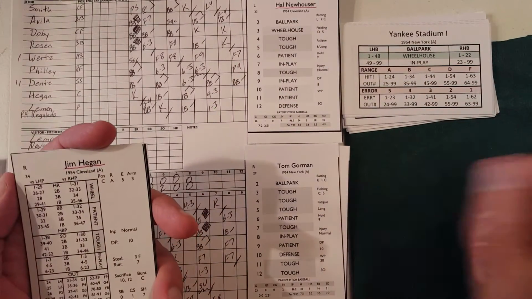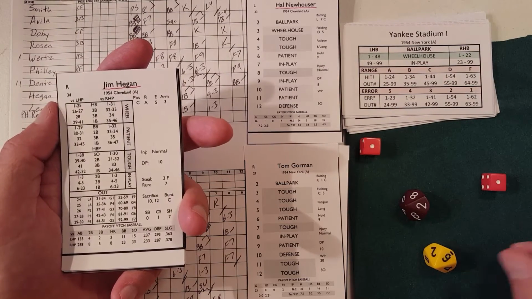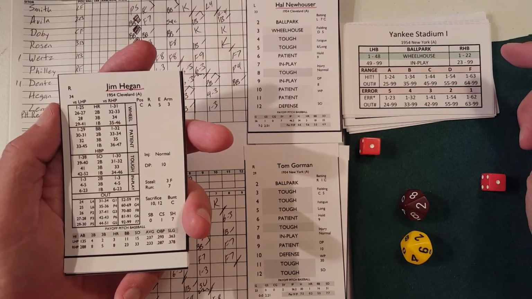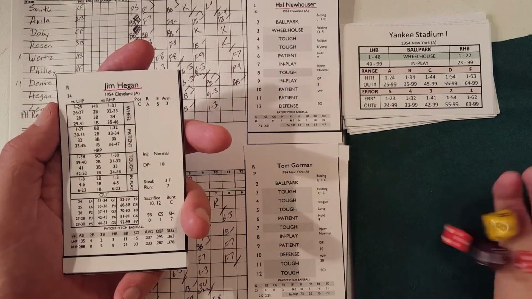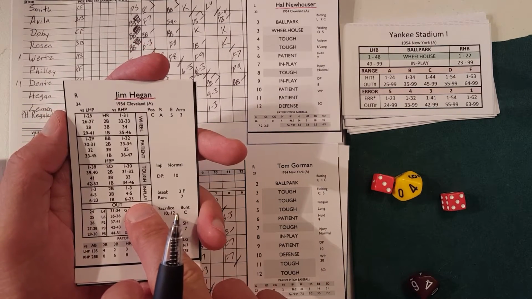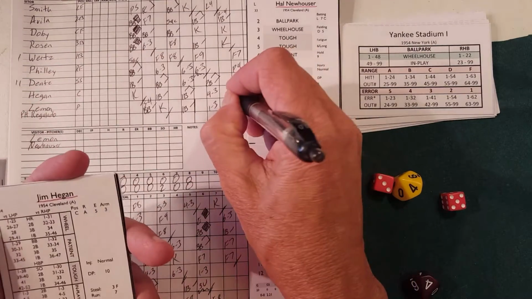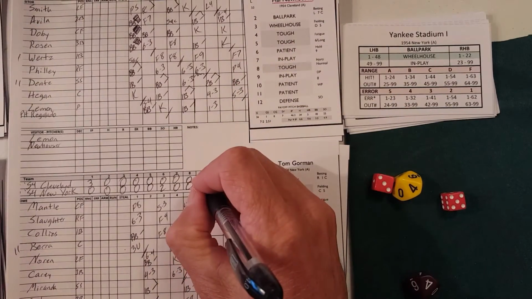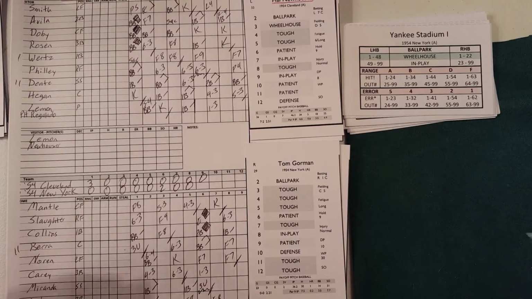So they get a runner on. 2 away, Jim Hegan. Ballpark 20 and a 26 is going to be Jim Higgins, a righty. So it's going to be in play. And a 44 is not going to do it. That's in play on Hegan, and a 44 is a ground out to third. Indians cannot get an insurance run. 3-2, and bottom of the 9th.